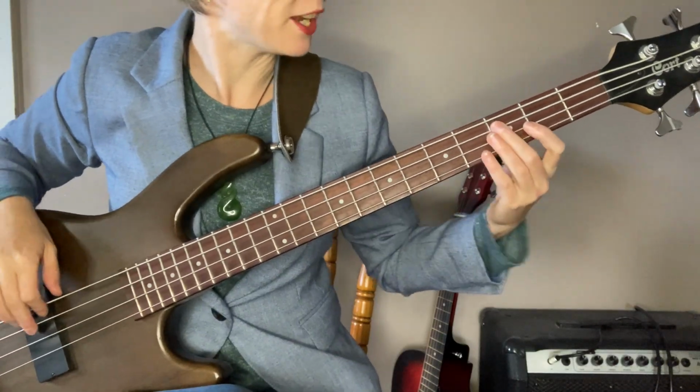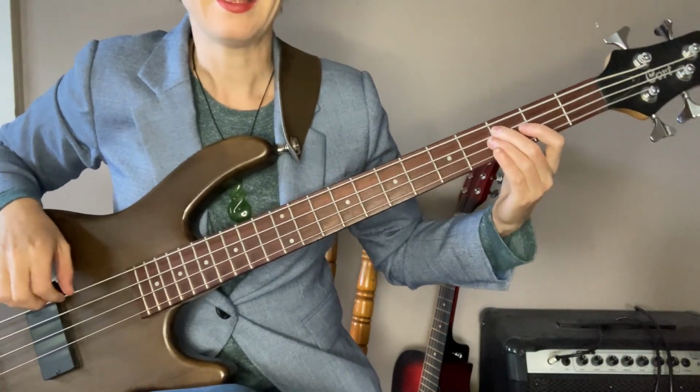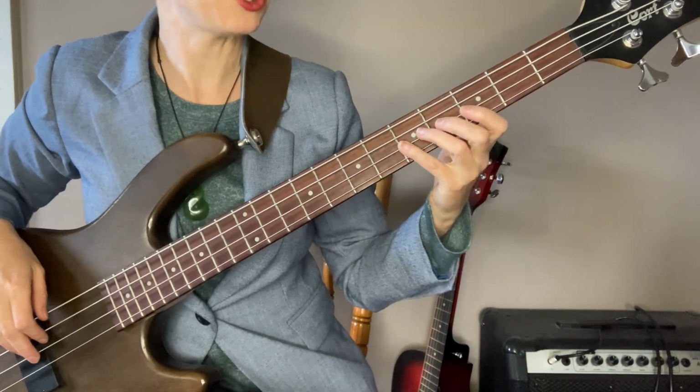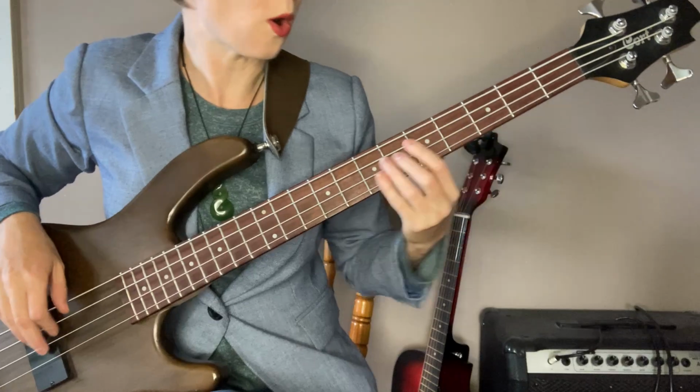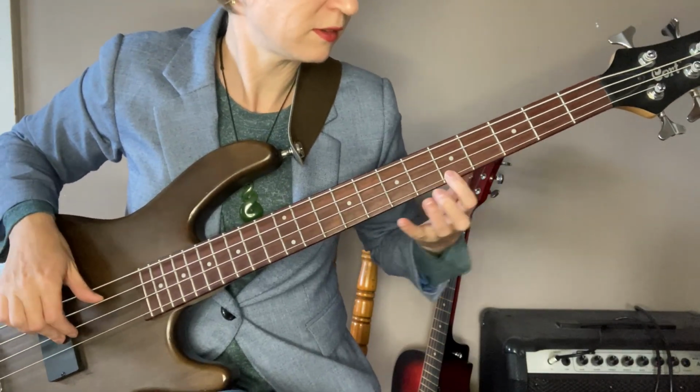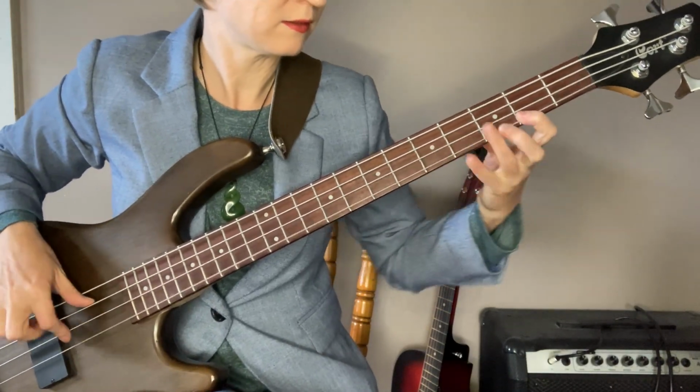So this is my C major. And when the chord is dominant on the note number 5, which is here, I can come back to the tonic in a number of ways. For example, or something like.